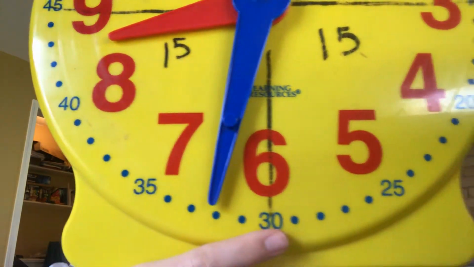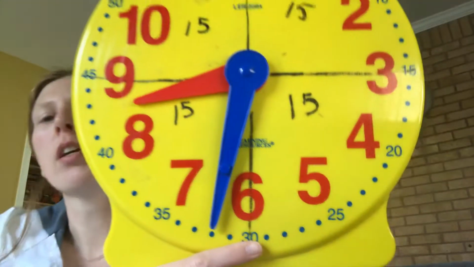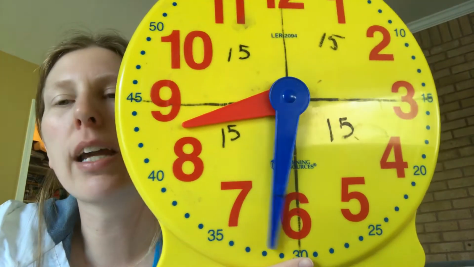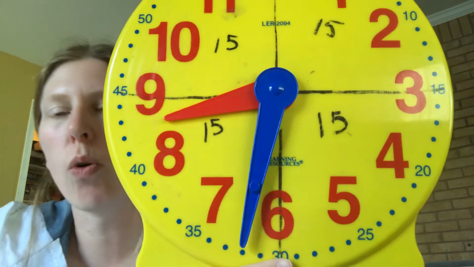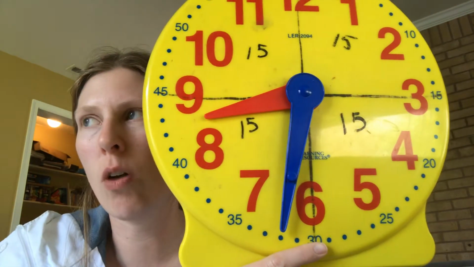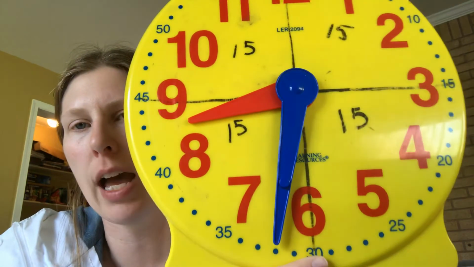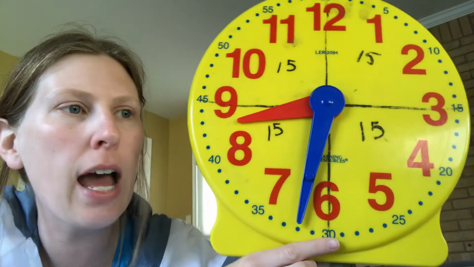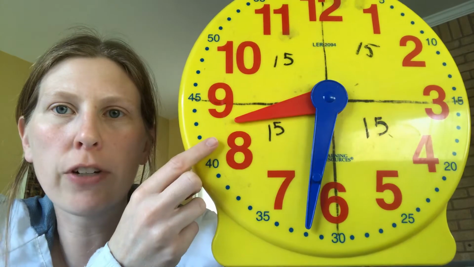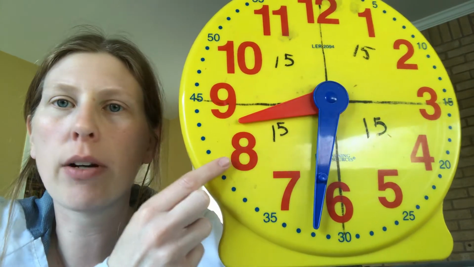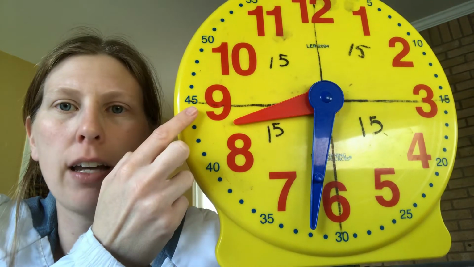So, pause the video when you need to. How can I figure out this time? Tell someone next to you or write it down, and then you can pause to check. How can you tell the time? So I can tell the time by figuring out what hour I'm in first. I can tell I'm in the 8 o'clock hour because the hour hand has not yet hit this 9.